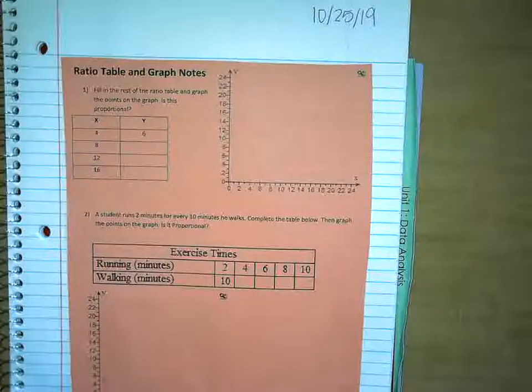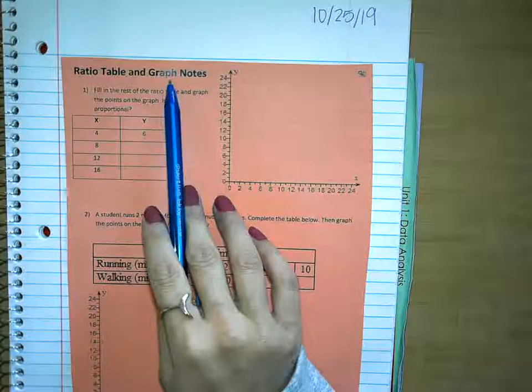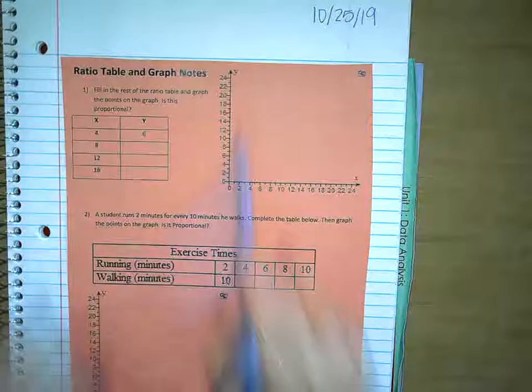Okay, so today we're going to talk about ratio tables like we did yesterday, but we're going to add graphs to them. Because every ratio table, you can graph. Does anyone know what this is called right here?